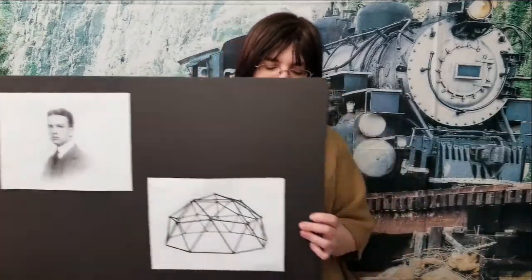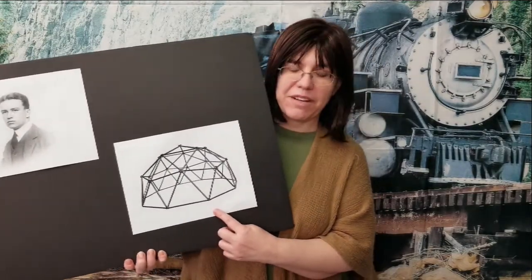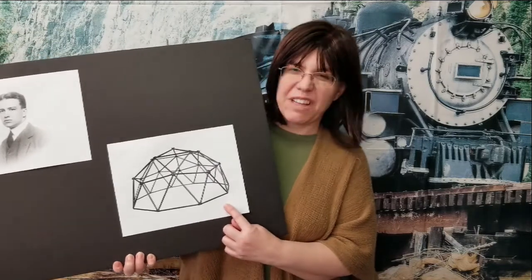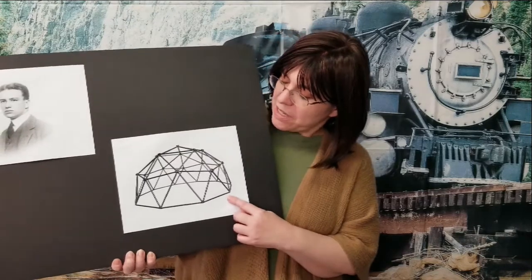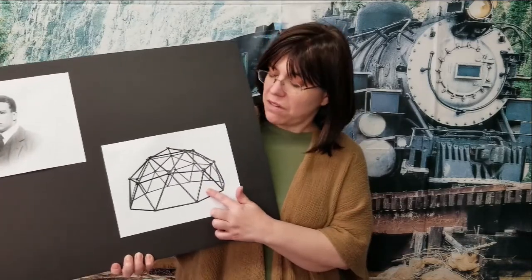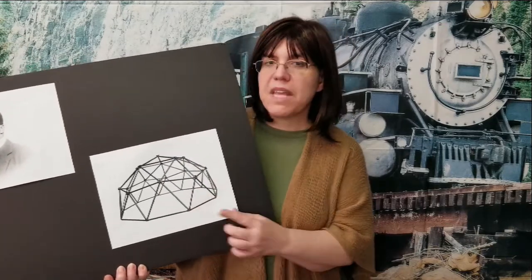So let's begin by talking about what a geodesic dome is. You probably have seen one already, although you may not know you've seen one. So let me bring this up here. Have you ever seen something that looks like this? Maybe out on the playground, maybe you climbed around on it, swung from the bars. So this is actually a geodesic dome. This is a structure that's made entirely of triangles. And we're going to talk about why it's made entirely of triangles.